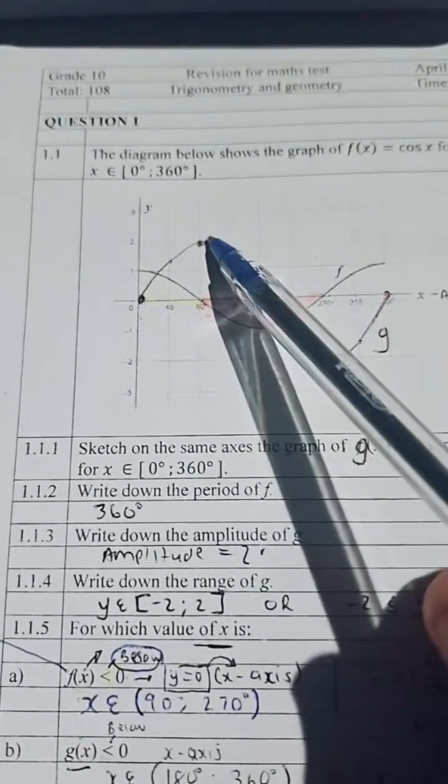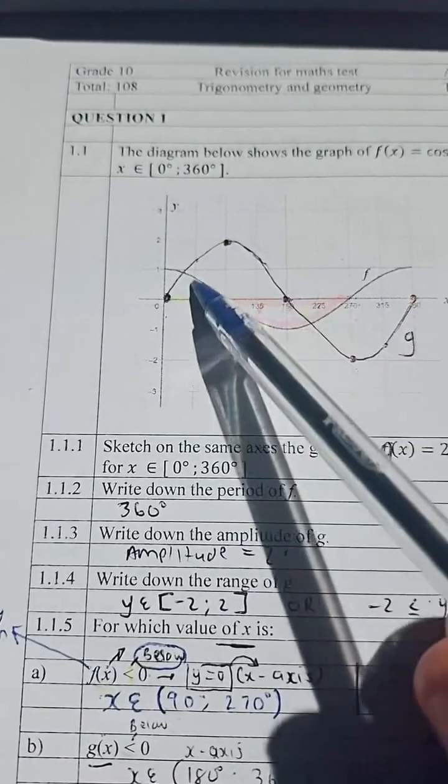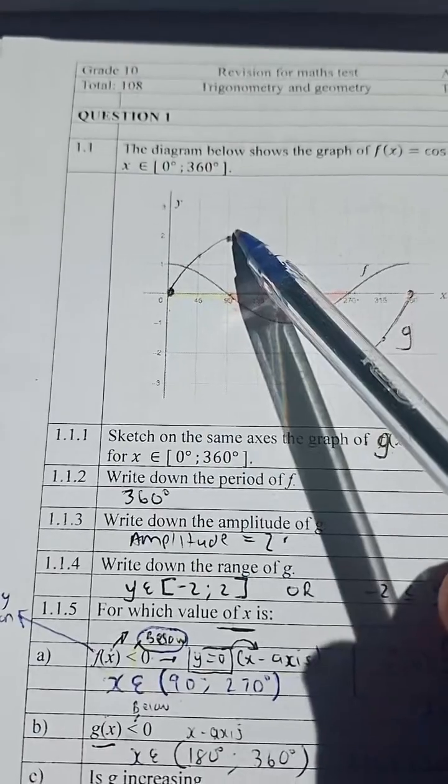Okay, now number C, G is increasing. Where is G increasing? G is increasing from 0 to 90. Okay, yeah, 0 to 90.